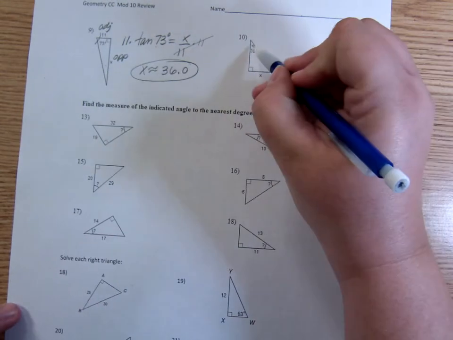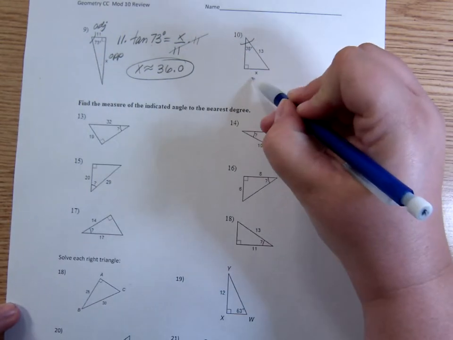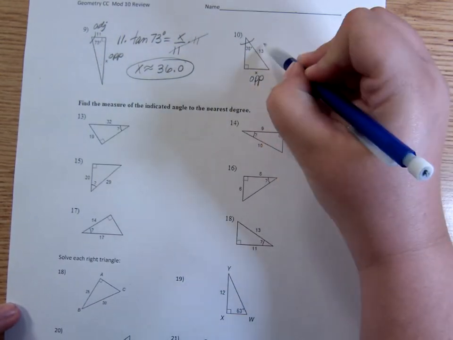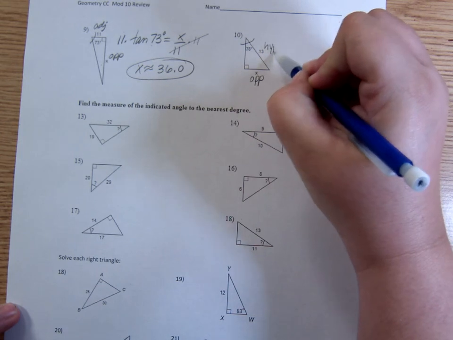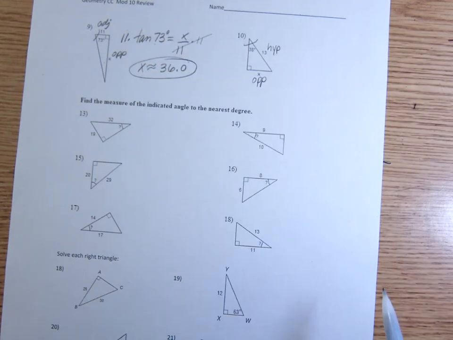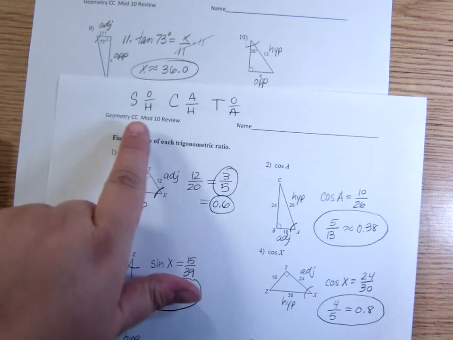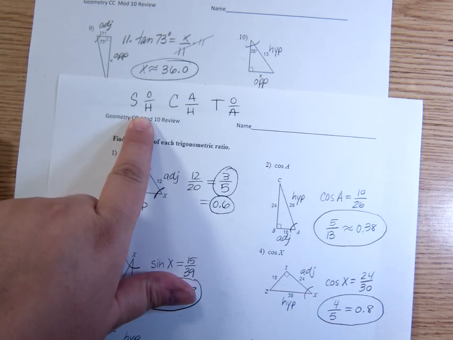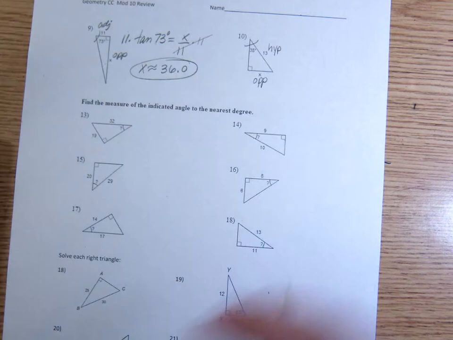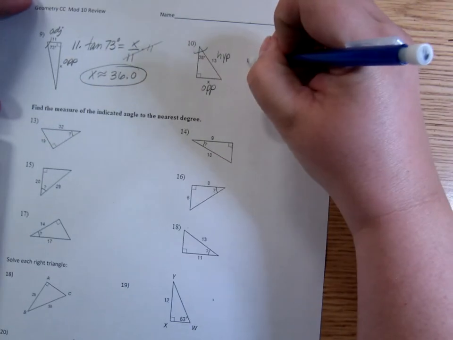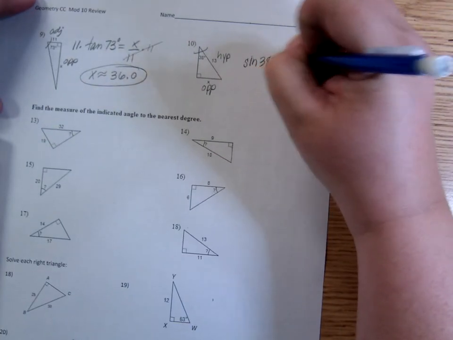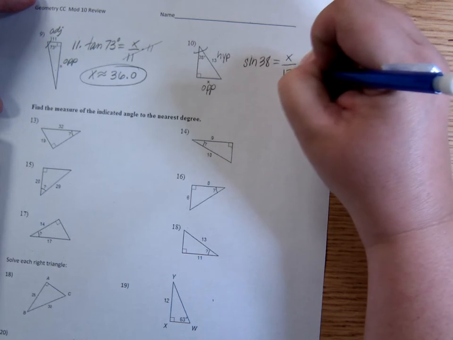All right, next one. Here's 38. This side is opposite from 38, and this side is the hypotenuse. Okay, so if I'm working with opposite and hypotenuse, I have to do sine, because sine, S, goes with O and H. Remember, SOHCAHTOA. Sine is the opposite over the hypotenuse. So that's what I'll use. So sine of 38 equals opposite over hypotenuse.